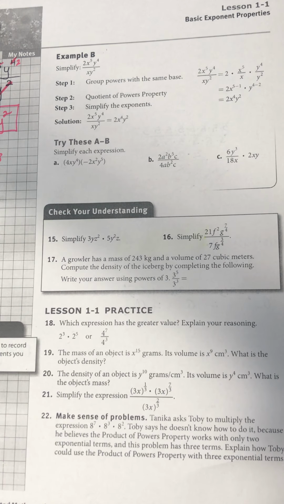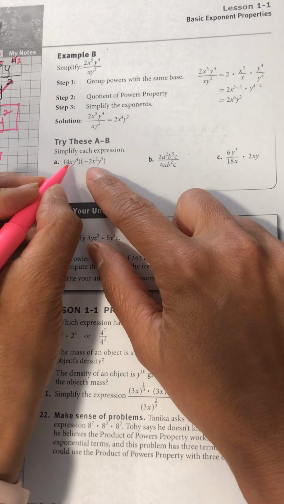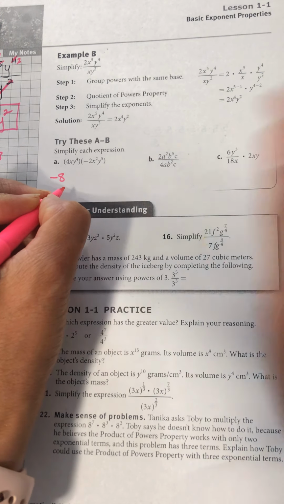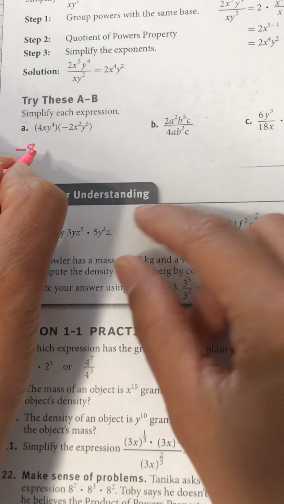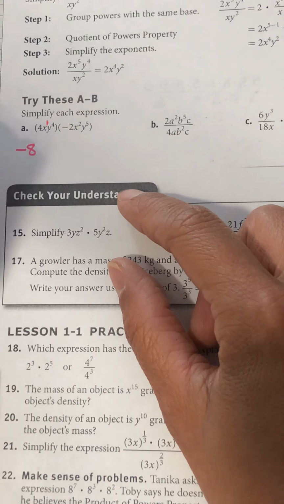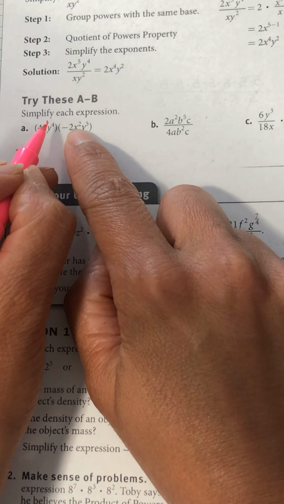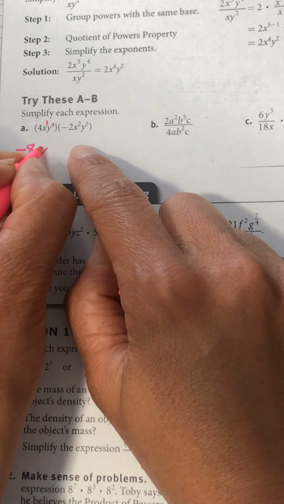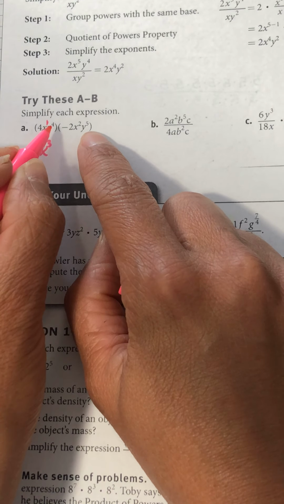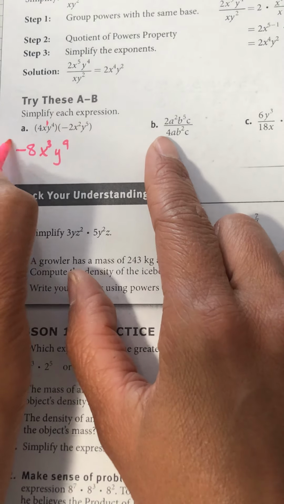So letter A should be, let's see, I have a 4 times a negative 2. 4 times negative 2 is negative 8. And then I also have, let me zoom in a little bit, x, there's no exponents. So that means it's an x to the 1st power times an x squared. Well, x to the 1st times x squared, you add the exponents. 1 plus 2 is 3, so that's x to the 3rd. And then y to the 4th times y to the 5th. Well, 4 plus 5 is 9, so that's y to the 9th. And there's that one.